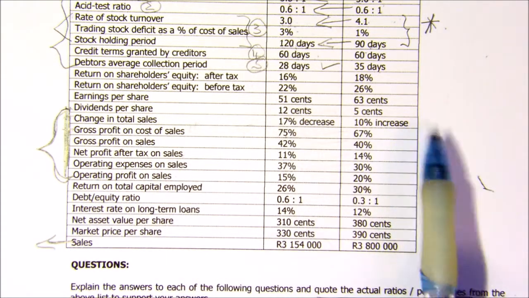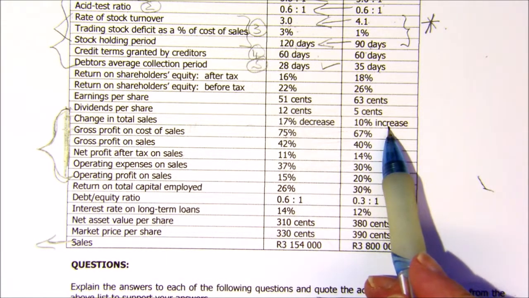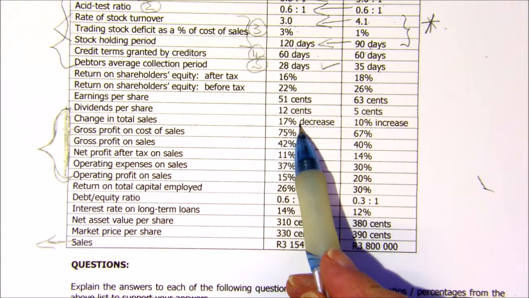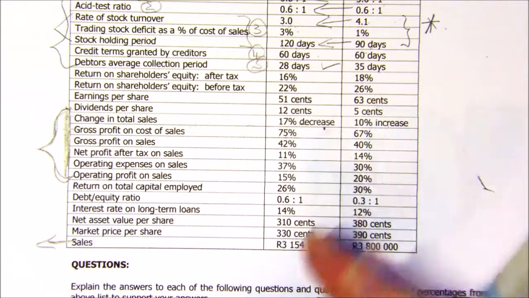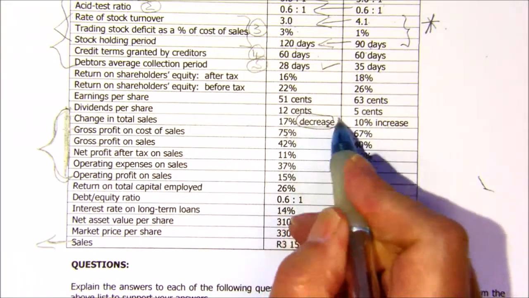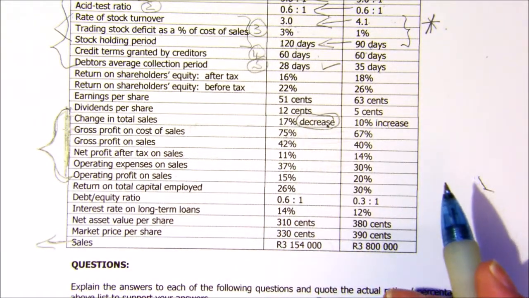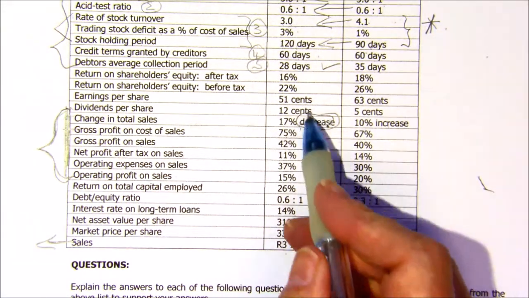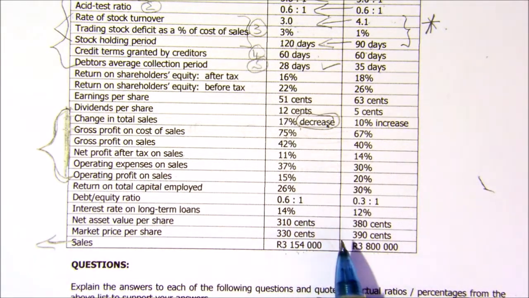We've been told over here that last year there was a 10% increase in sales, but this year there's a 17% decrease, and that is significant. Your sales have gone down. And if you look at the figures over here, you can see that last year your sales were 3.8 million, and this year they're 3,154,000. That's exactly what they're telling you there. Now, why is that? Why have your sales gone down?